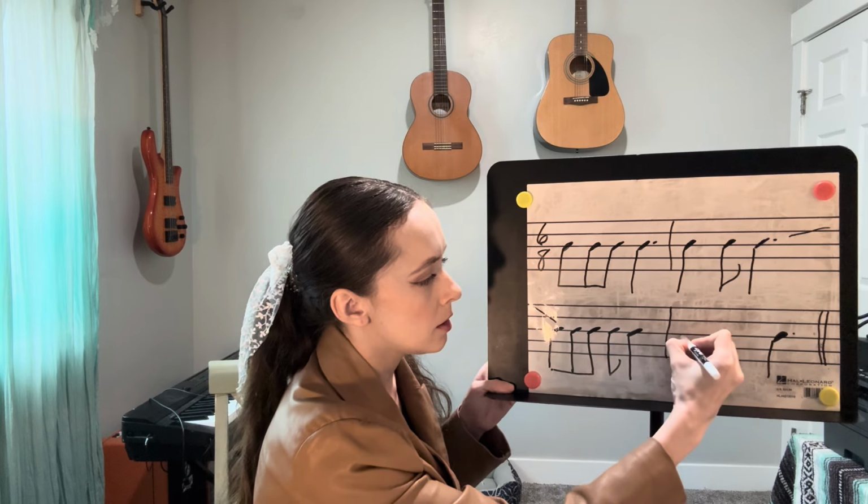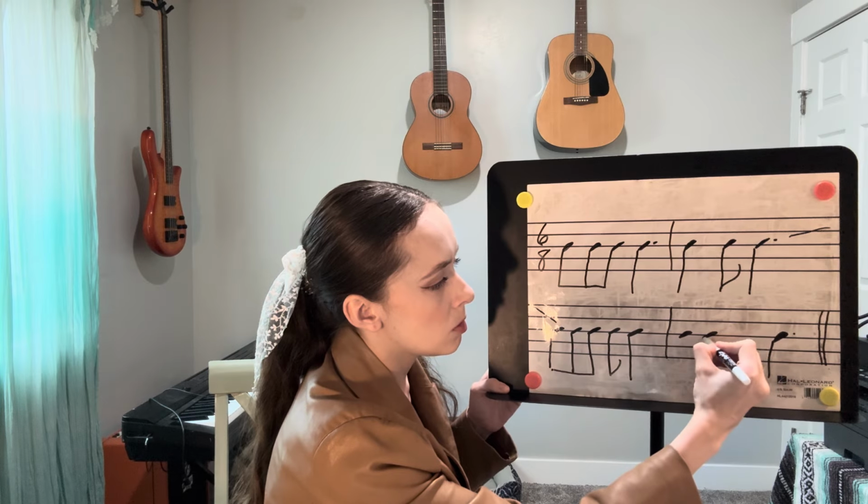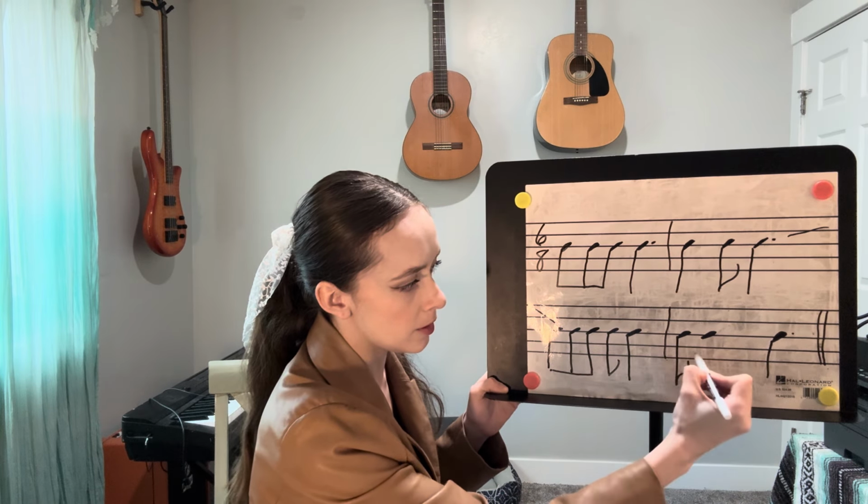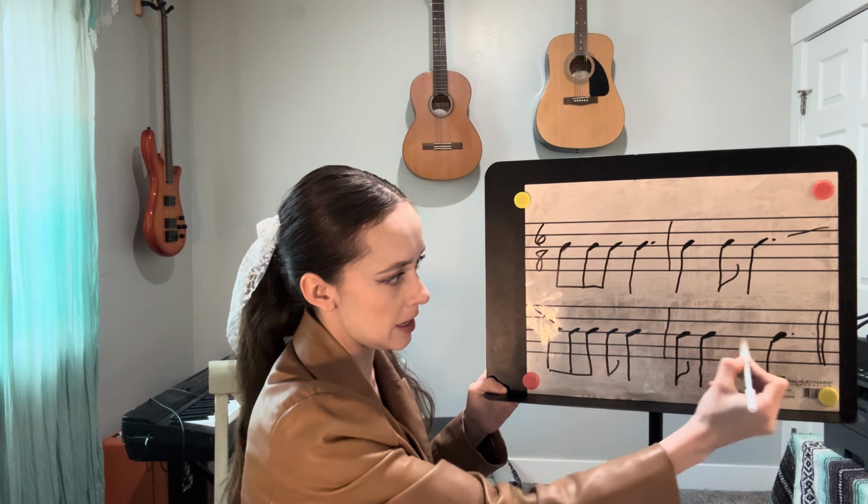Last bar we had this 1, 2, 3, 4, 5, 6. 1, 2, 3. So this is held for an eighth note, and this is a quarter so that it can be held into the third eighth note. Okay, let's clap it back. 1, 2, 3, 4, 5, go.